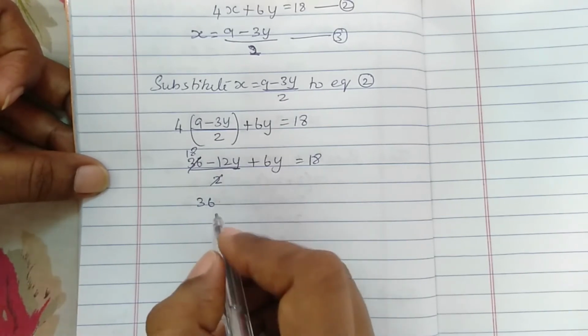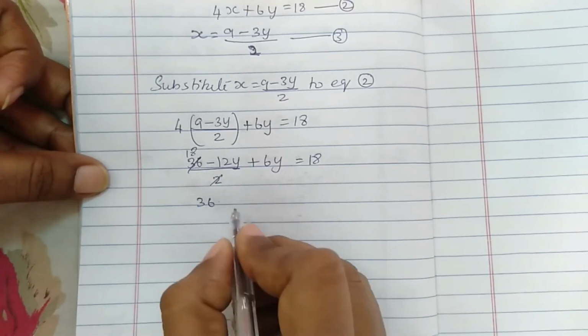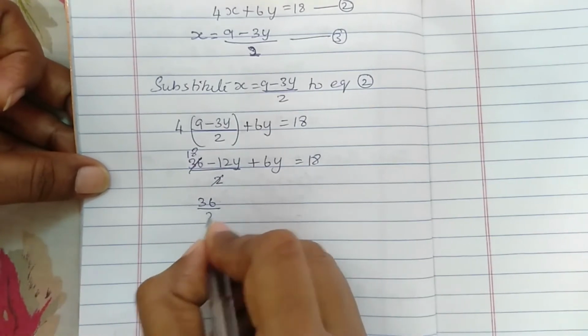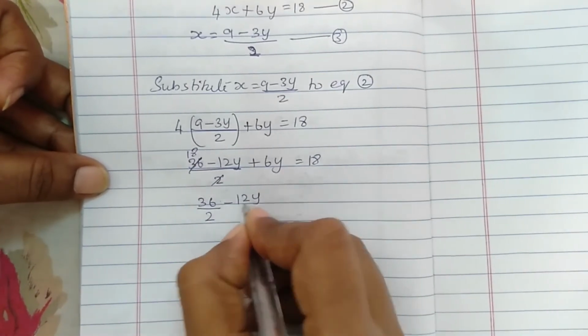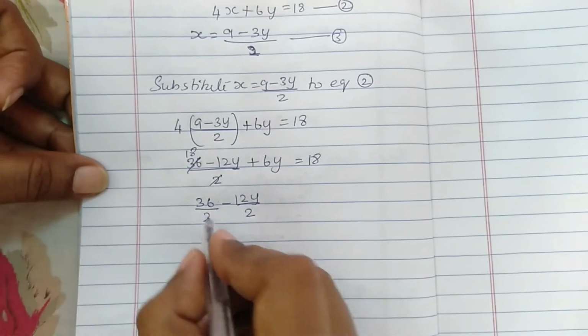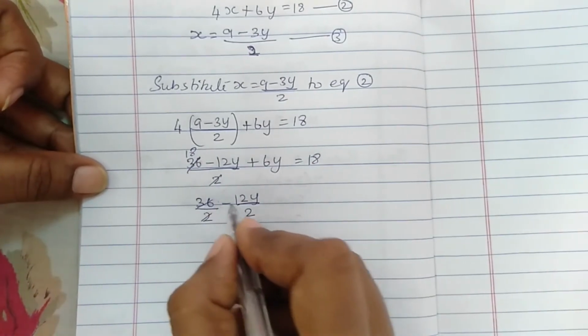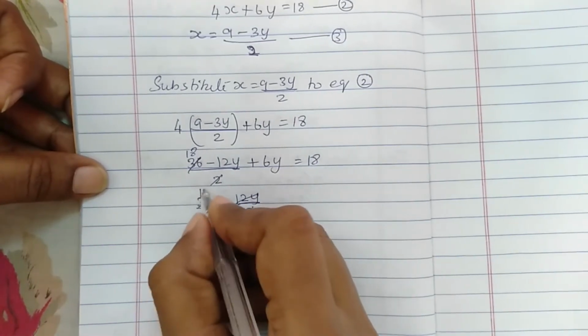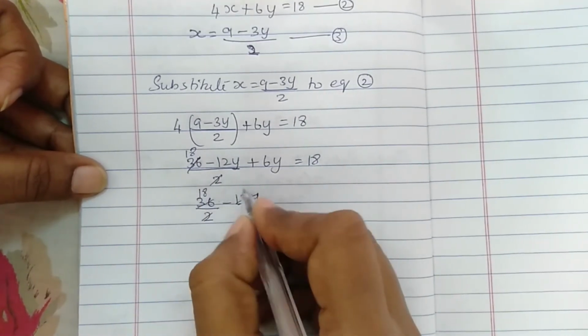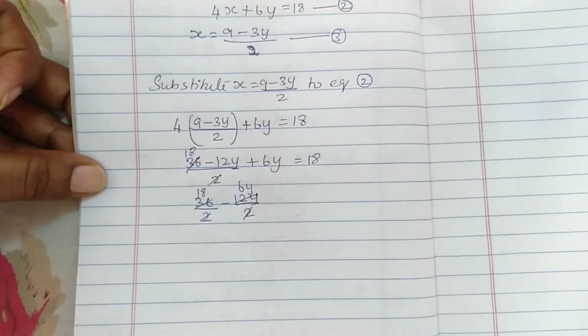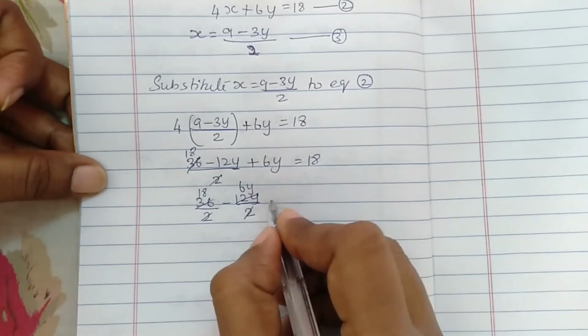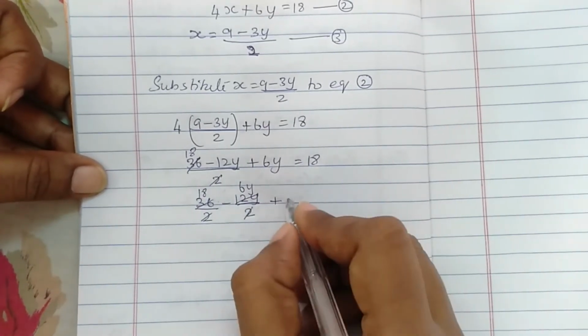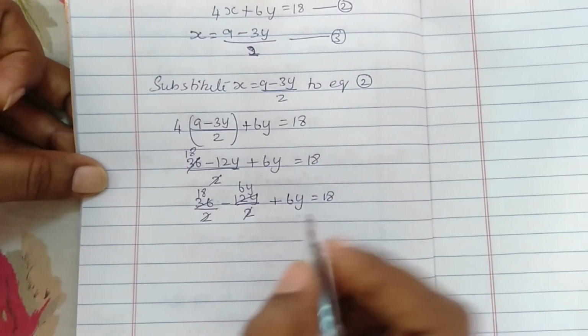So what you need to do is write it out elaborately like this, right? So we have to cancel both the terms using the same denominator. So here it is 18 and here it is 6y. Got it? So here then plus 6y is equal to 18.